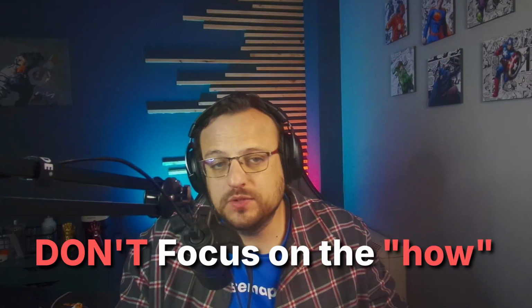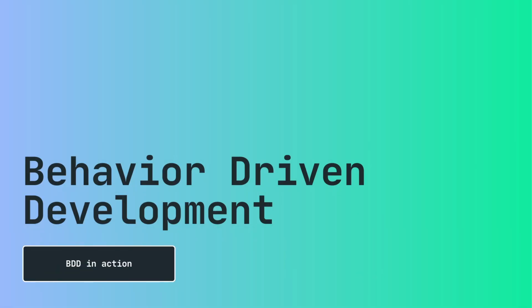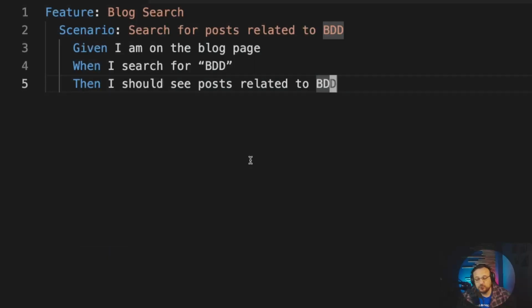Now, one of the beauties of BDD is that we can actually express scenarios using just regular language. Usually English, we can express scenarios just like speaking or describing it using our own language. We don't need to learn a specific dialect or a specific language that is like a programming language, if you will. And this is what it looks like.